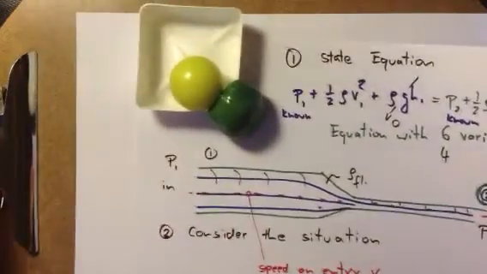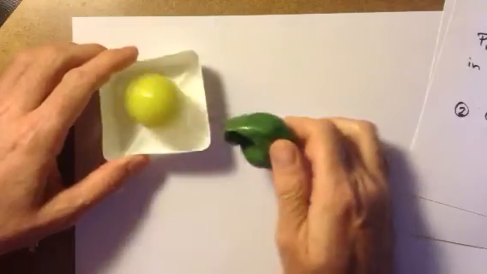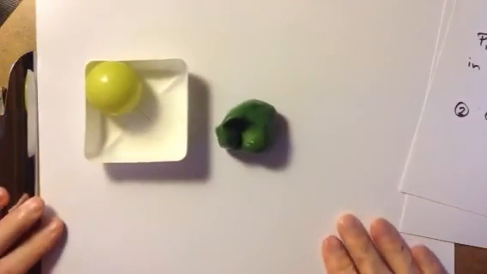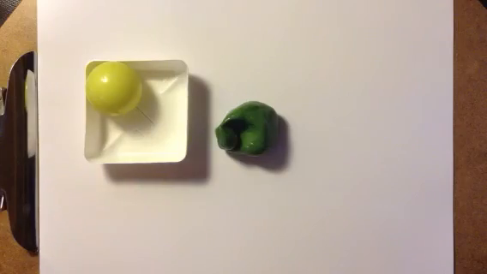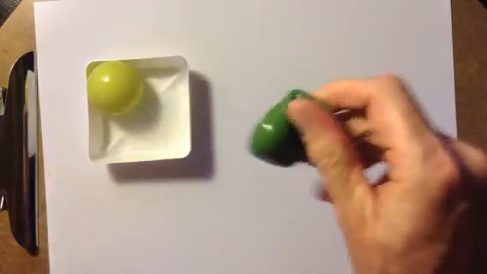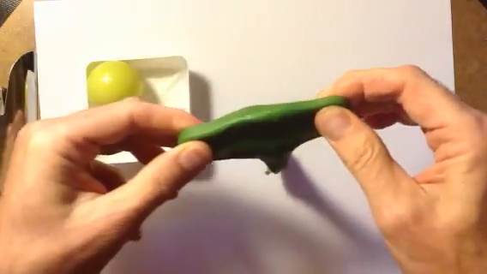Look what's happened here. Our solids become a fluid. It clearly is non-Newtonian. This is the kind of fluid you cannot apply the Bernoulli equation.